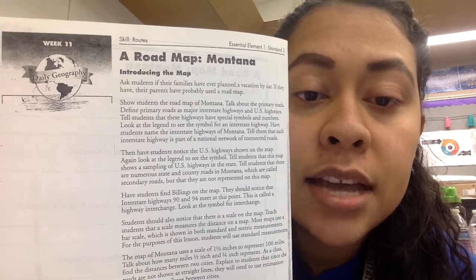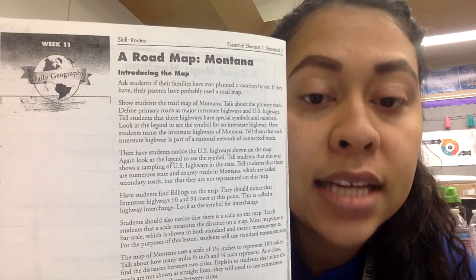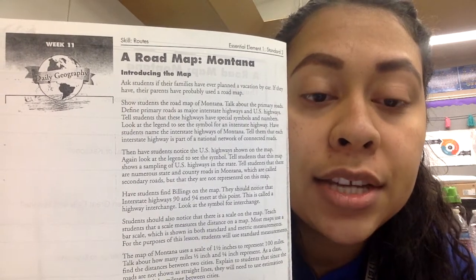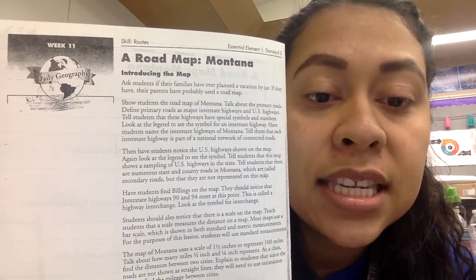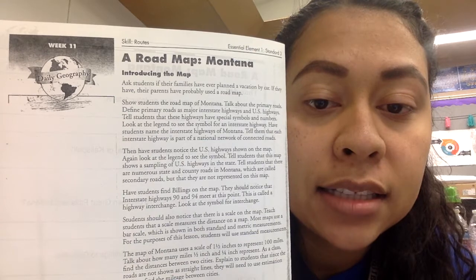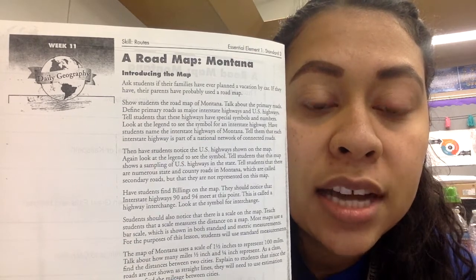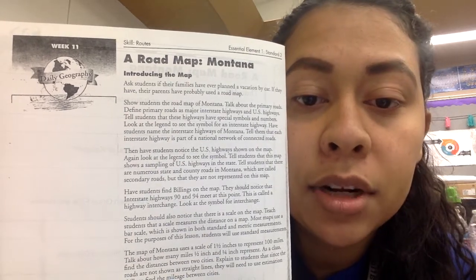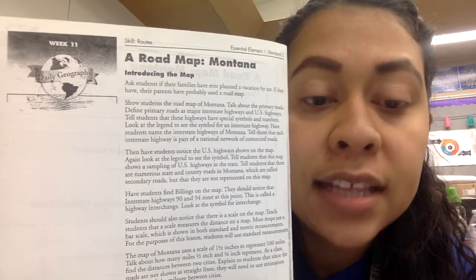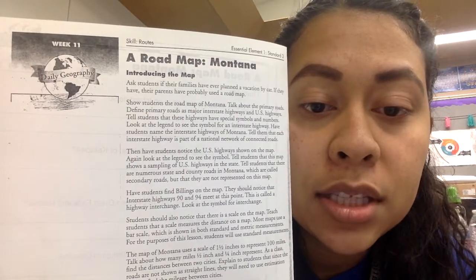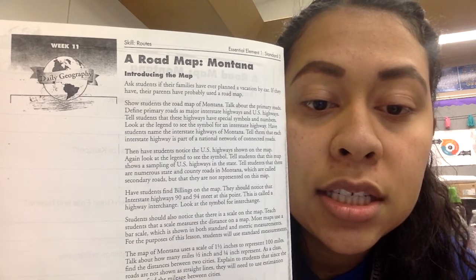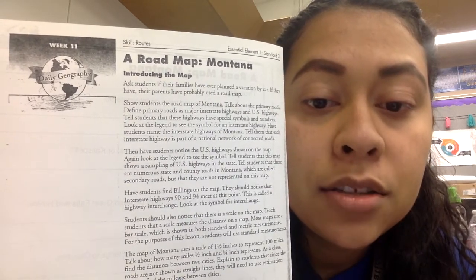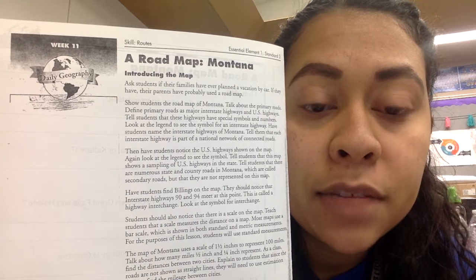Tell students that these highways have special symbols and numbers. Look at the legend to see the symbol for an interstate highway. Have students name the interstate highways of Montana. Tell them that each interstate highway is part of a national network of connected roads. Then have students notice the U.S. highways shown on the map. Again, look at the legend to see the symbols. Tell students that this map shows a sampling of U.S.